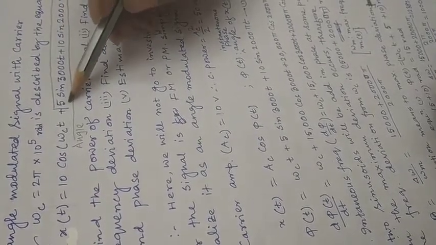So what is the phase deviation? We call it phase deviation when the deviation of the phase is maximum. When will it be? When these two sinusoidal signals add in phase. Then what will be the value? The value of the deviation will be 5 plus 10. That means 15 radian will be the phase deviation.